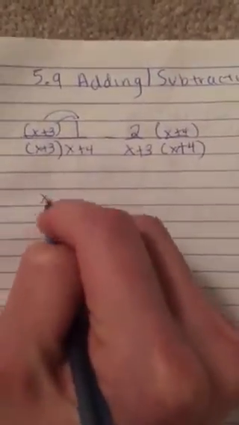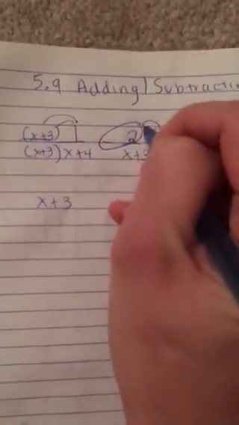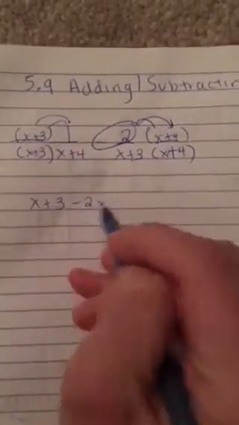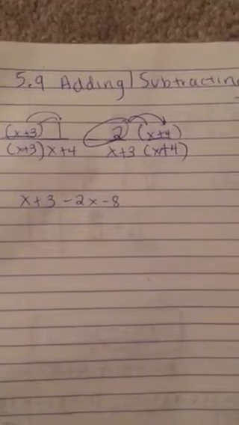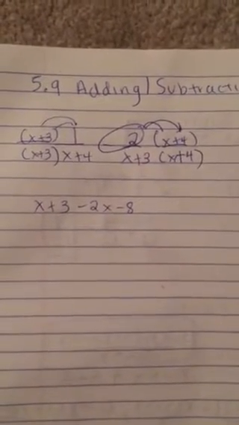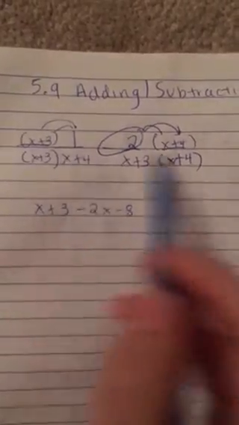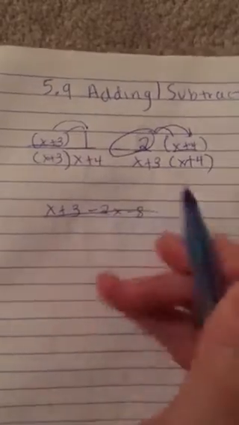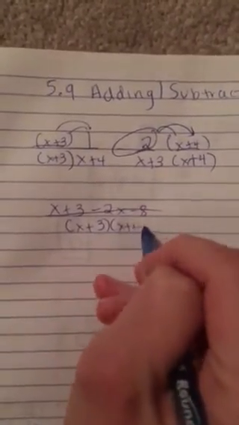I'm going to distribute the 1. That gives me x plus 3. I'm also going to distribute the negative 2. So this is a negative 2x and a negative 8. Okay, so that's an important concept there. And it's going to be over one common denominator, right? So I'm counting up these parts over my common denominator of x plus 3 times x plus 4.